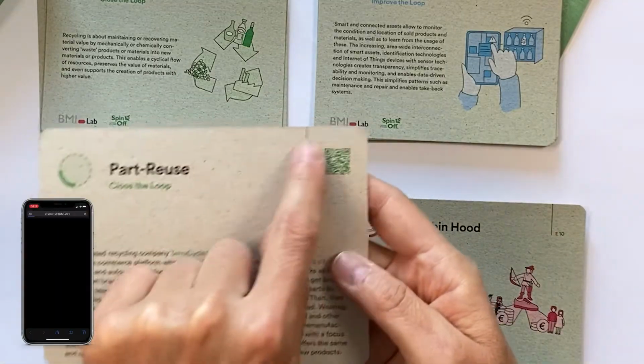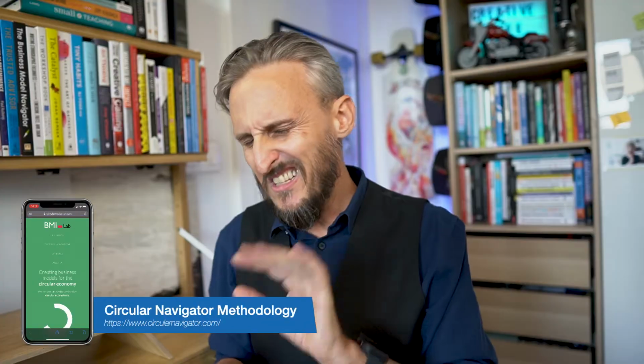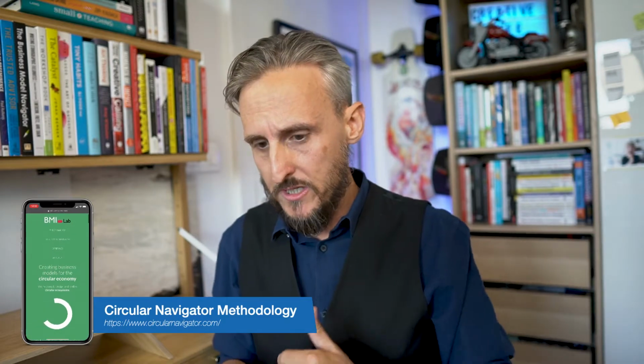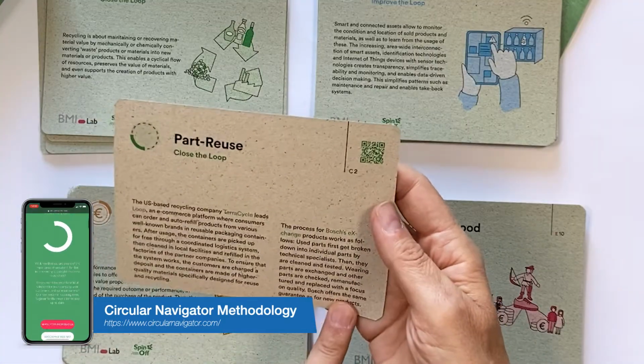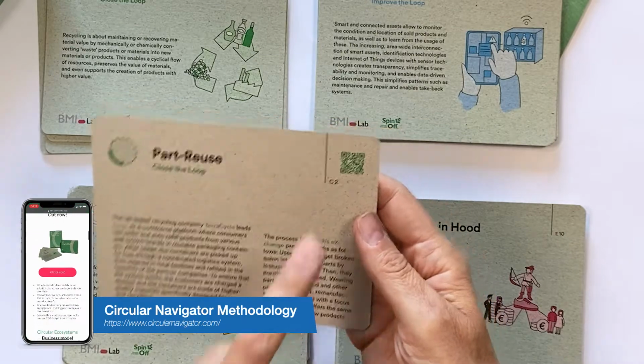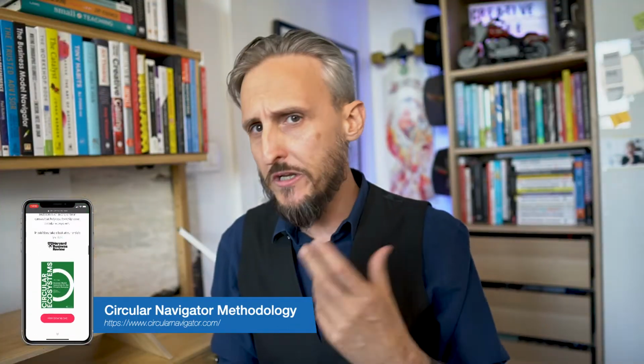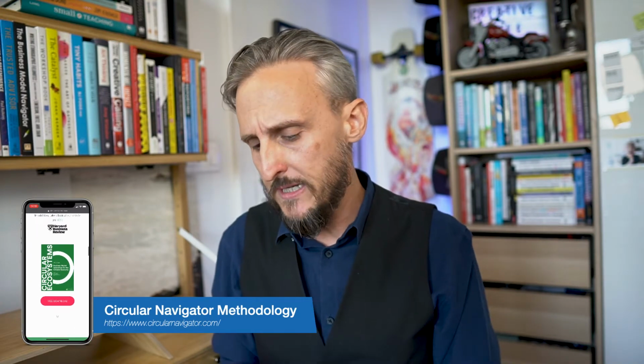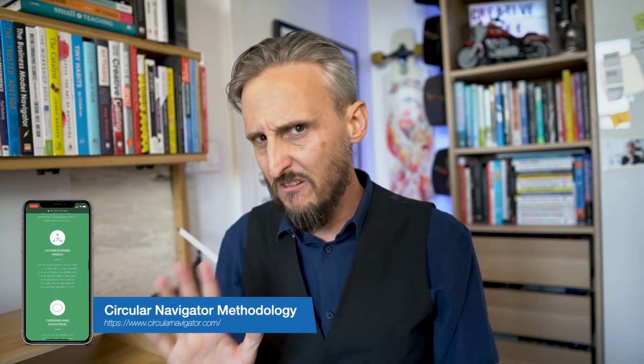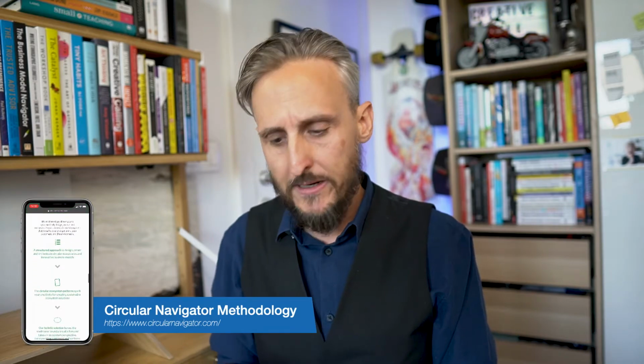Also, you'll notice there's a QR code here. Slightly disappointing. I thought the QR code was going to take me to details of the case studies, but that said, it does take you through to the BMI website, and there you can download extra tools, gives you a bit more ideas around the circular economy. Still useful in a way, but a little bit unexpected.